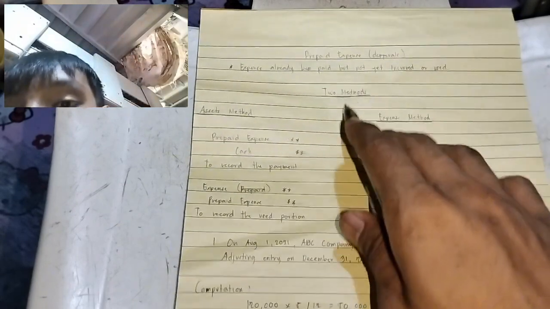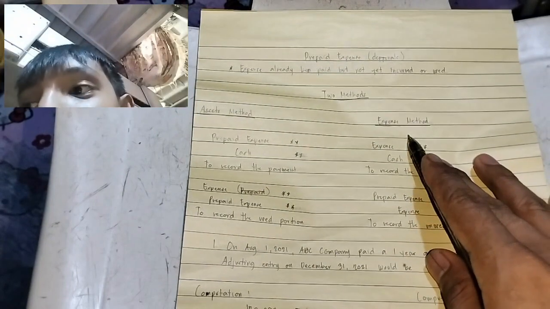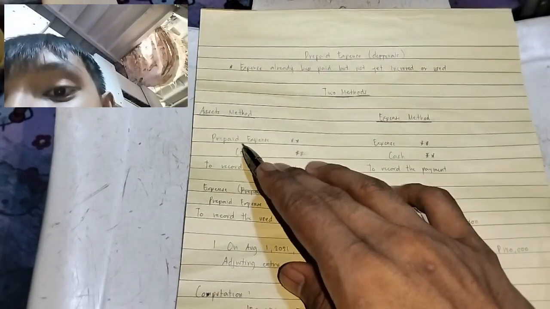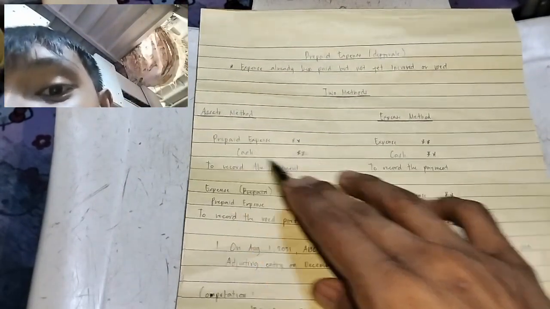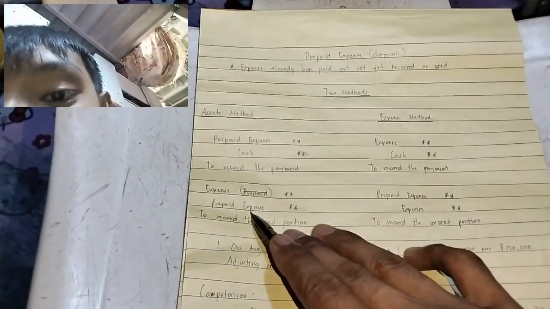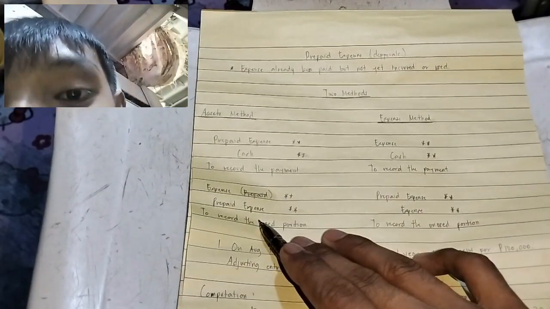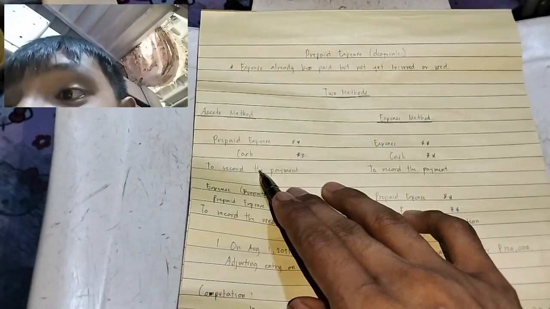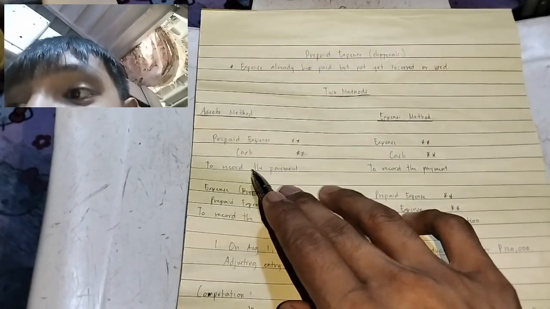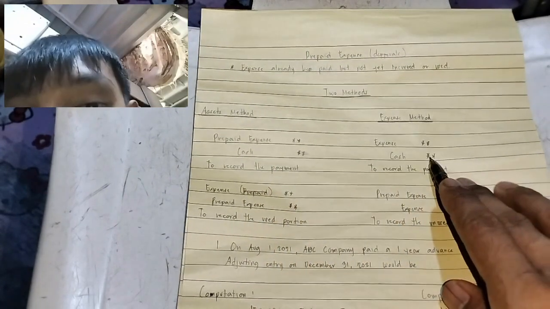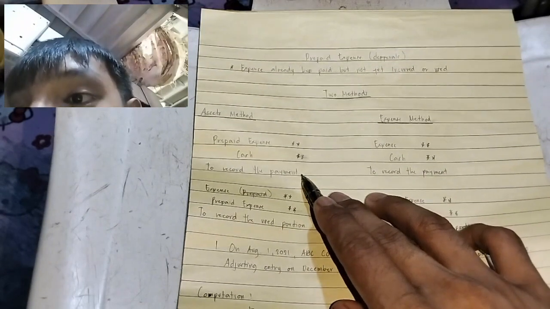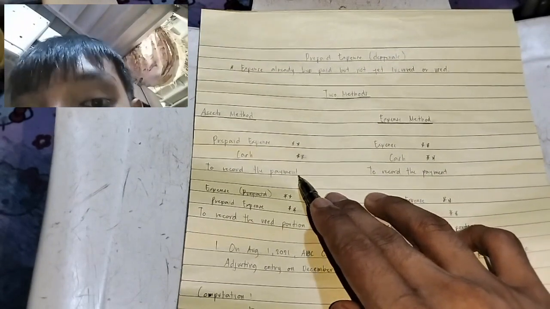So there are two methods in prepaid expense, which are asset method and expense method. And this is the journal entry on top, and this is the adjusting entry on bottom. For the asset method again, on the top, this is only the basis kung unsa ang magiging adjusting entry.